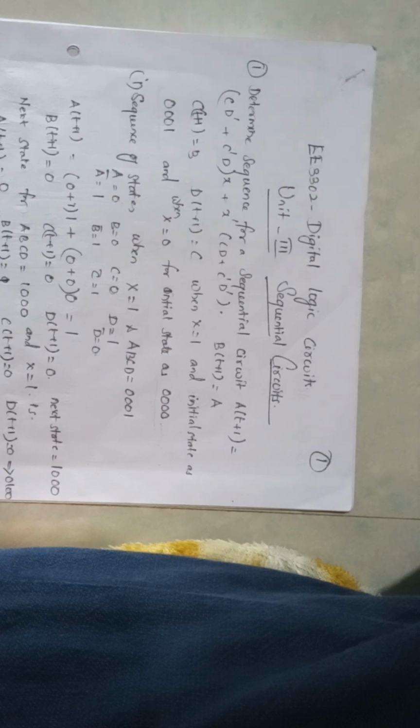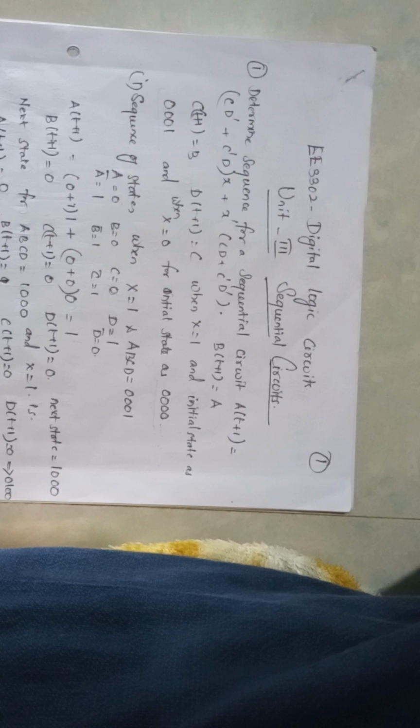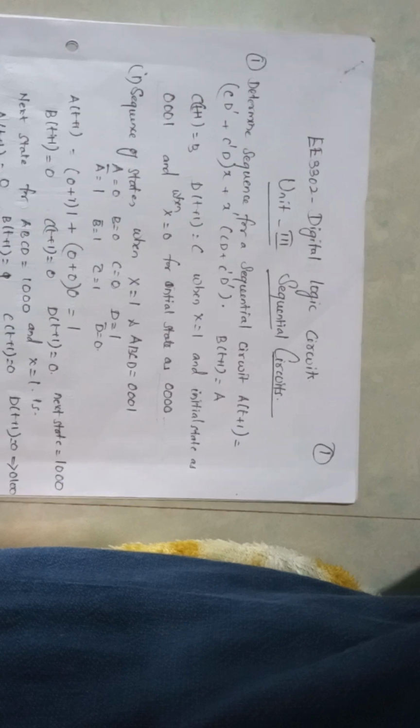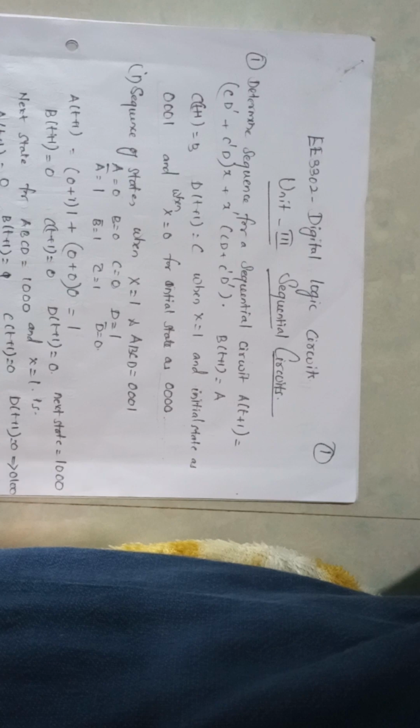After a particular sequence, the states start repeating. Again it reaches 0001 and the same repetition starts, so we can finish here. This question was asked as a 13 mark question in the University April May 2023 exam.